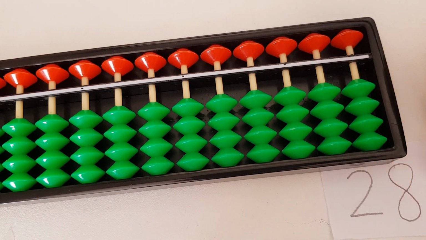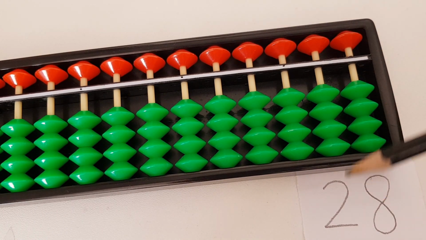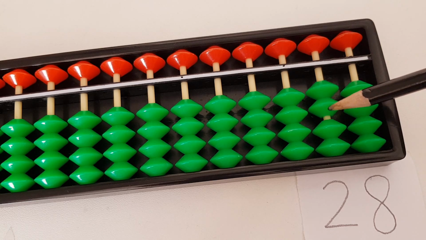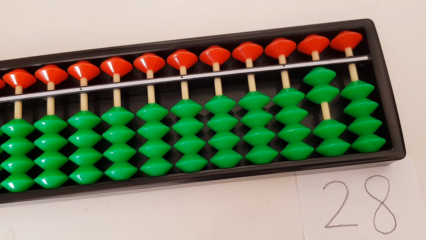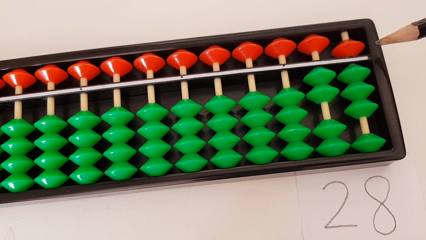So that's 28. 2 goes into this lane, 8 into this lane. If you remember from before, 8 is 5 from here and 3 from below. 5 and 3, 8. 20, 5 and 3, 8. Okay.